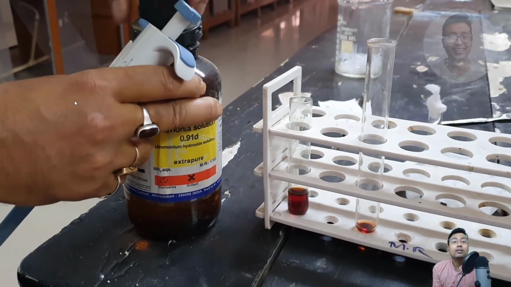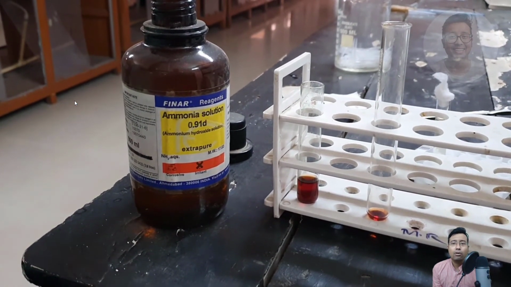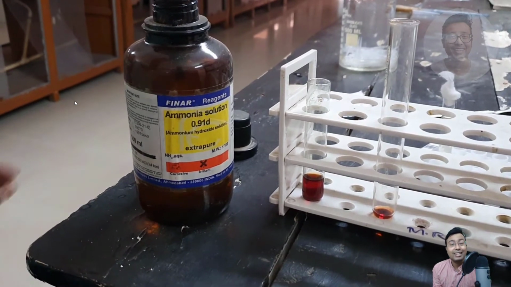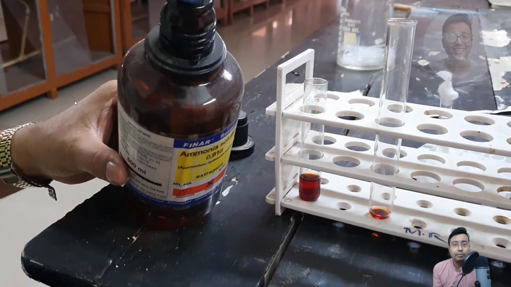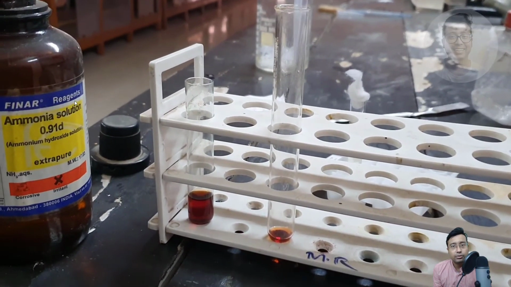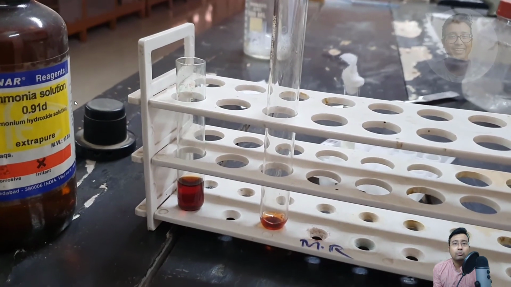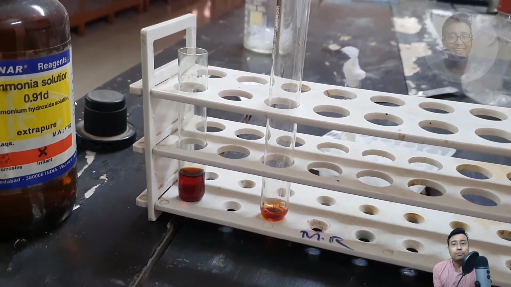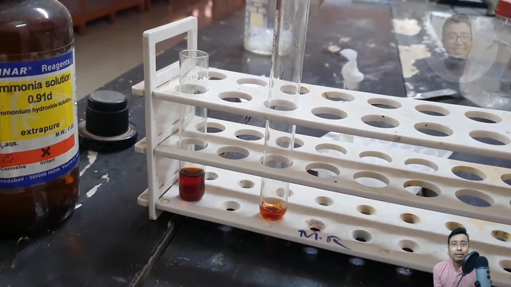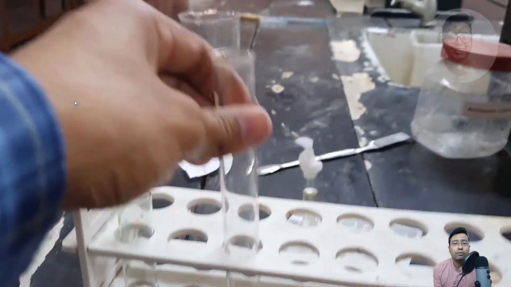You can see this is a solution of ammonia. Roughly equal volume of ammonia you need to add and mix with the freshly prepared sodium nitroprusside solution to make an ammoniacal solution of sodium nitroprusside. So 1:1 you need to mix, and you can keep this solution for a minute, but these two liquids are very highly miscible, so it will dissolve no matter what.